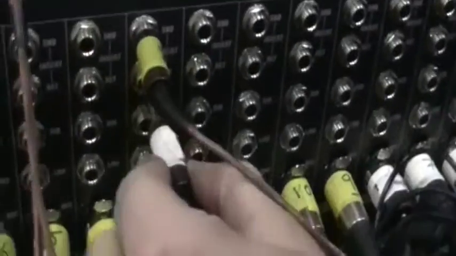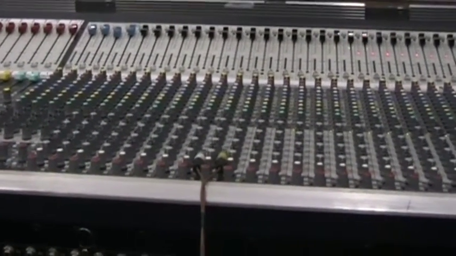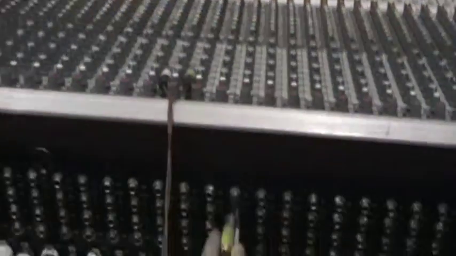Next thing I'm going to do is apply a compressor to channel 13, which is a vocal. Taking the next lead using the insert points. We change. I'm using a compressor that we've got on the bottom here.